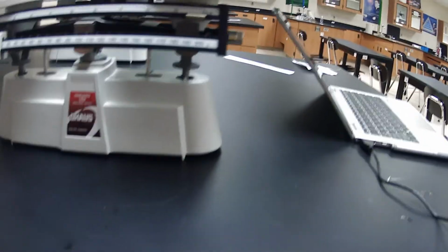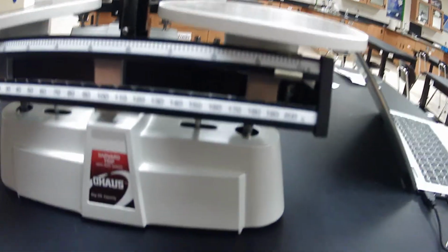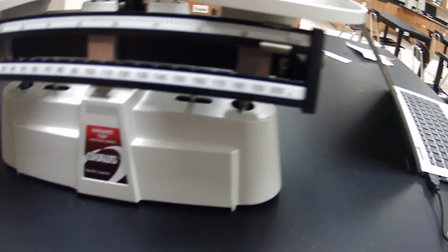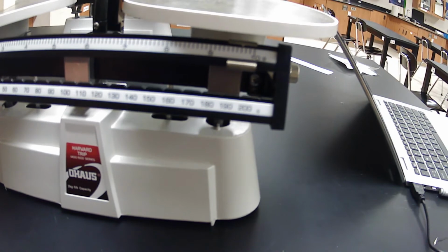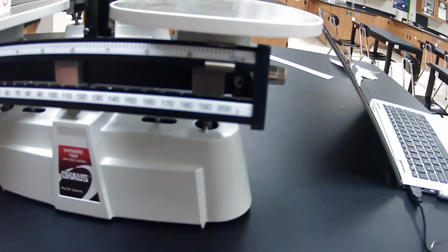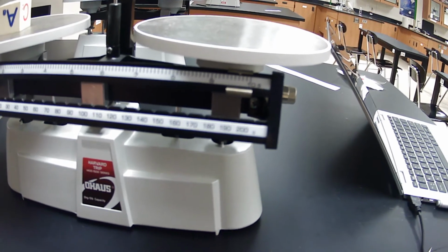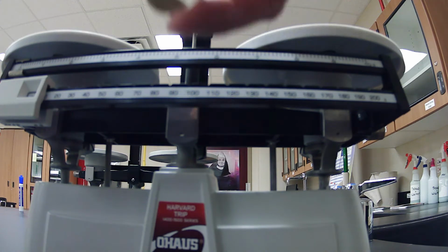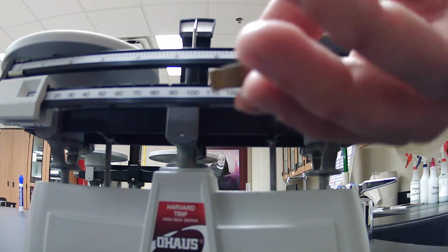So, where is that rider at for this question? What is the mass of this block?